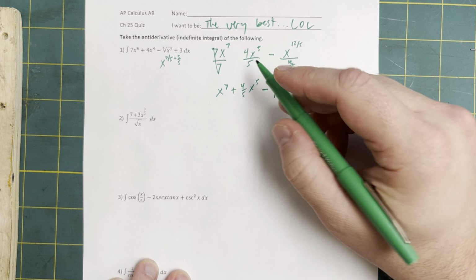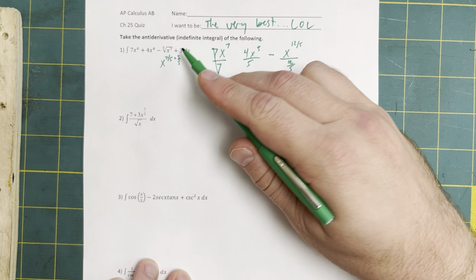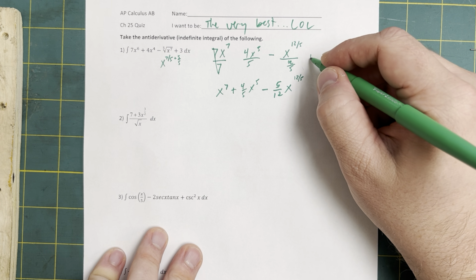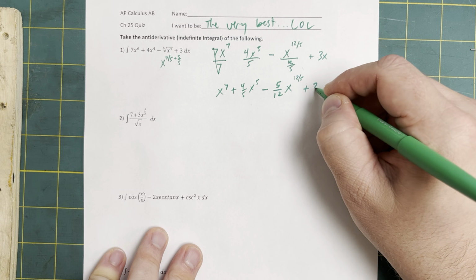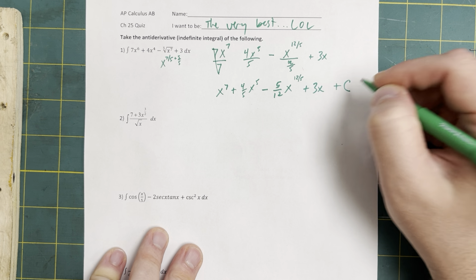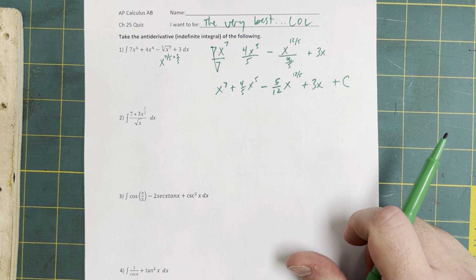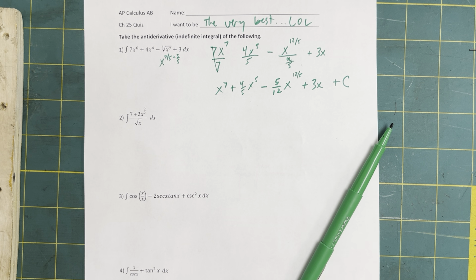And then constants always come from just x. So that's going to be plus 3x. And then we always put the plus C for the constant of integration. That's what I meant to say, the constant of integration.